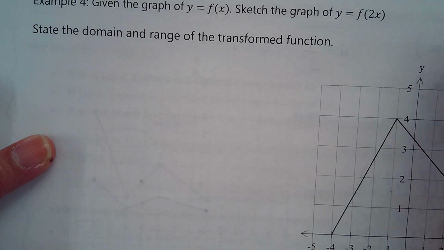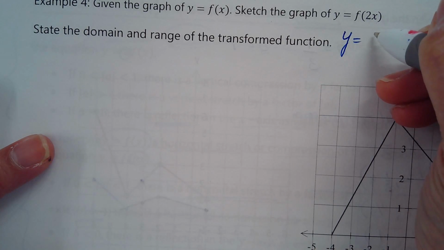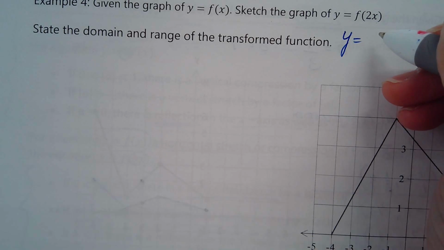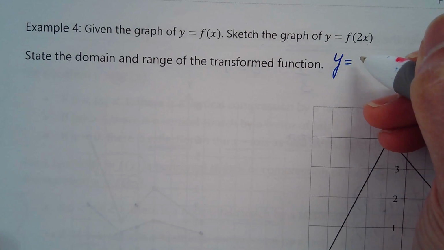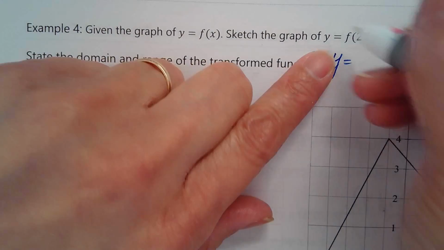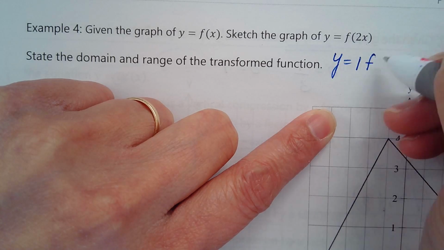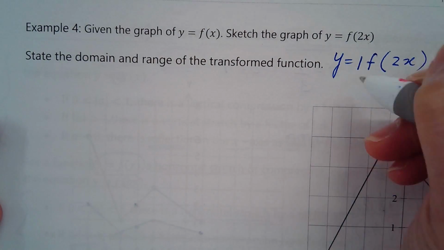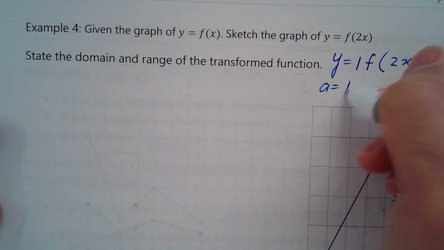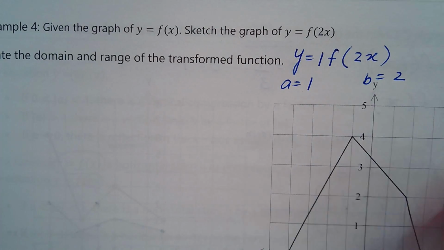So going back to this, y equals, what's the A value? The A is on the outside, so it's 1. F of, what's the B value? 2x. So A is equal to 1 and B is equal to 2.